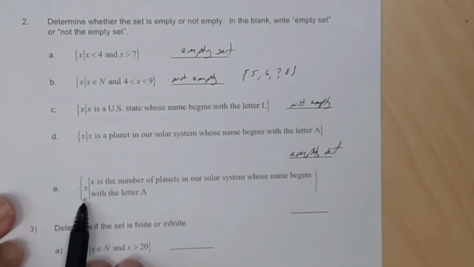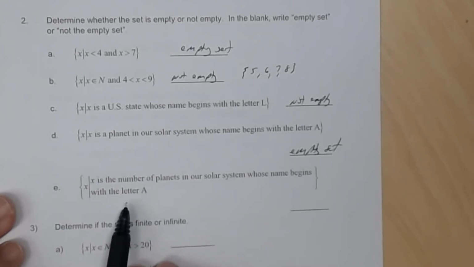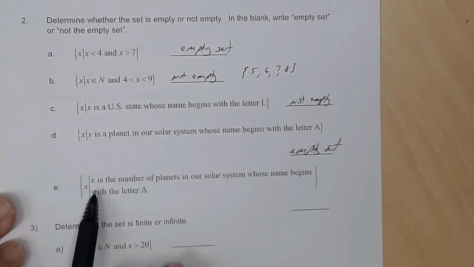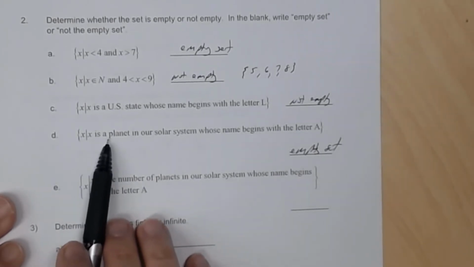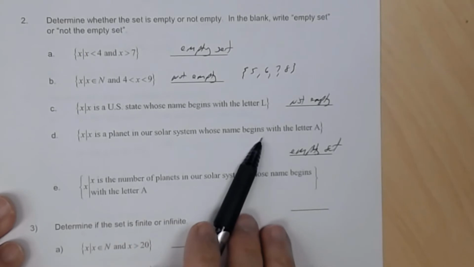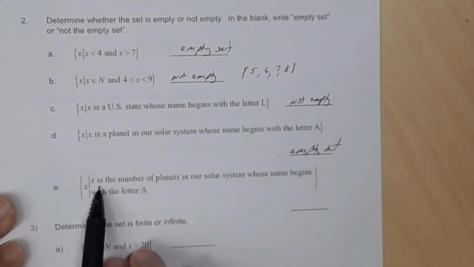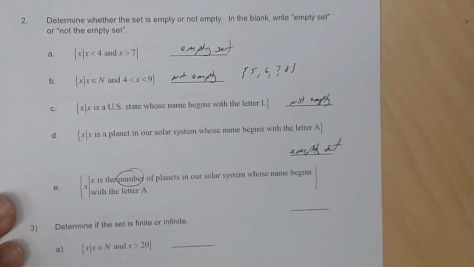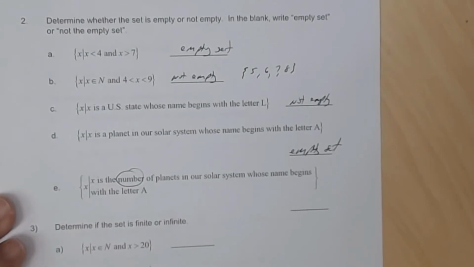All right, this one, the set of x's such that x is the number of planets in our solar system whose name begins with the letter A. Let me read that again. Oh, okay. So the difference between these two is this. This is the set of x's such that x is a planet in our solar system whose name begins with the letter A. All right, so there is no planet that begins with the letter A. This, though, says x is the number, so that's a little tricky. X is the number of planets in our solar system whose name begins with the letter A.